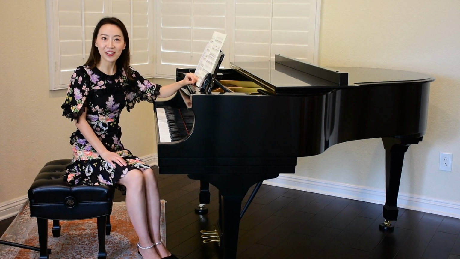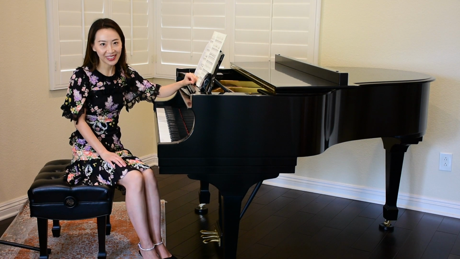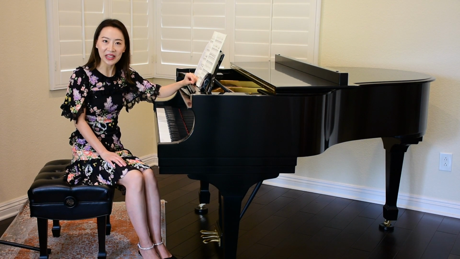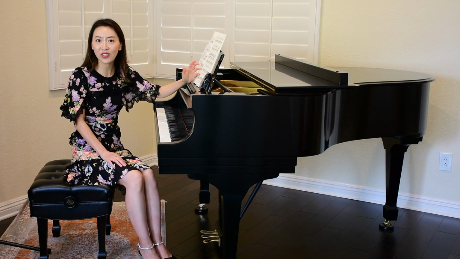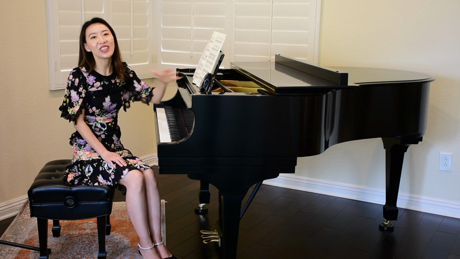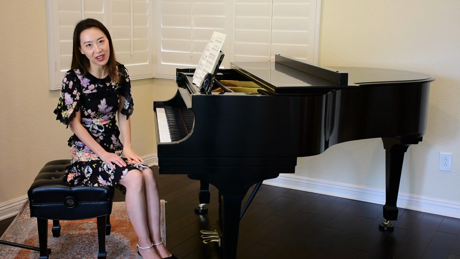Today we're going to look at one of my favorite preludes by Rachmaninoff. It's in G major, Op. 32 No. 5. I remember the first time I heard this piece, I thought, wow, it's so picturesque. I can almost see an image right in front of me.